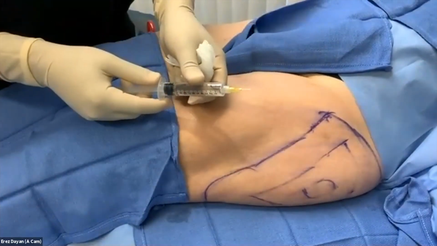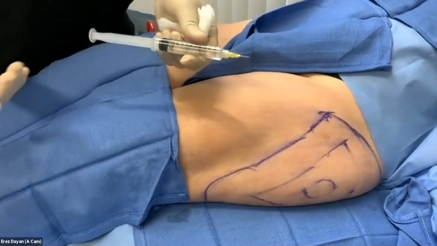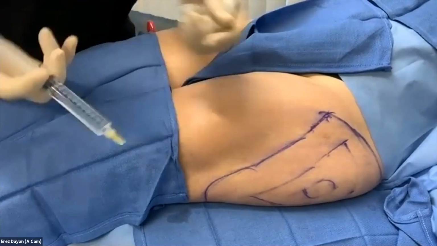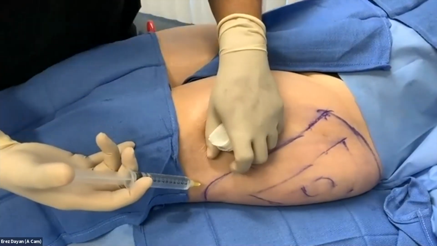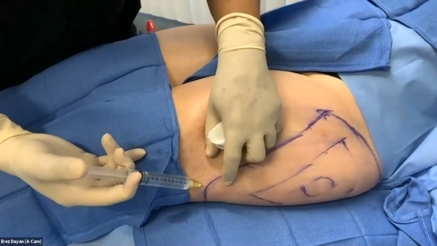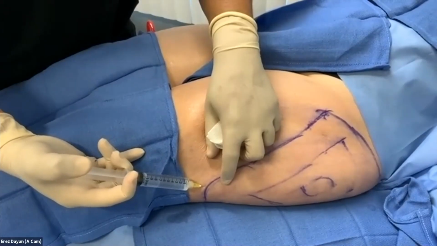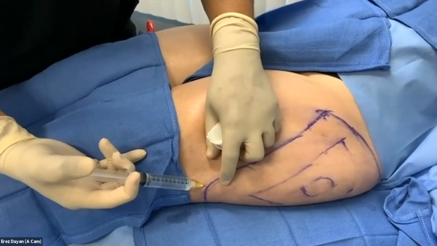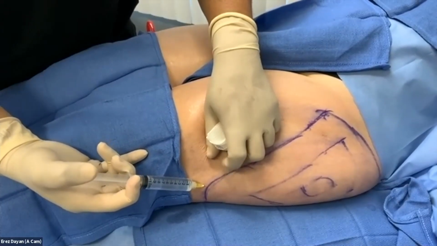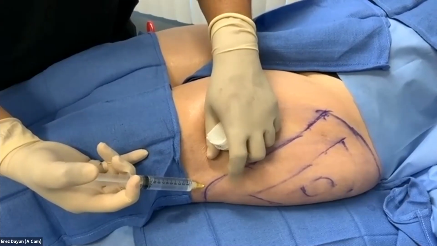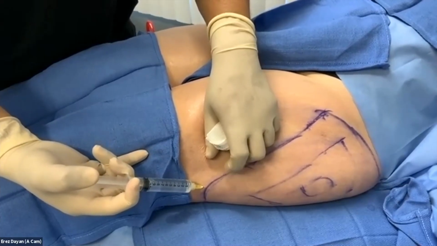So my technique here is pretty simple. I have a 10 cc syringe with 1% lidocaine with epi, just straight, and I'm just going to make my little access port here. And again, she doesn't have any sedation on. This is going to be a straight local case. And I already warned her ahead that if she feels any pain, not to say anything. So hopefully that'll be the case.